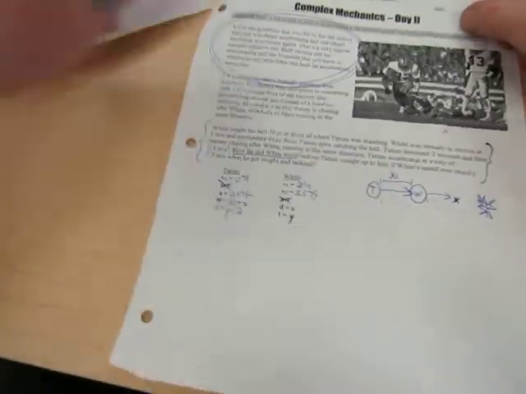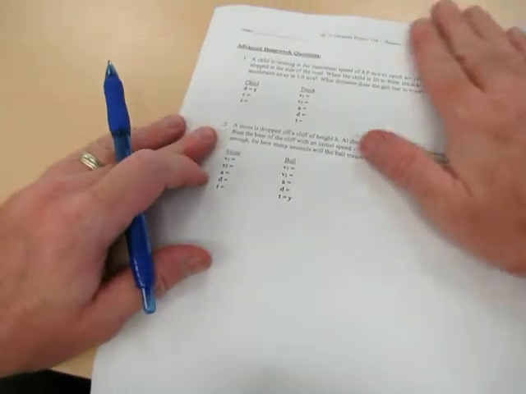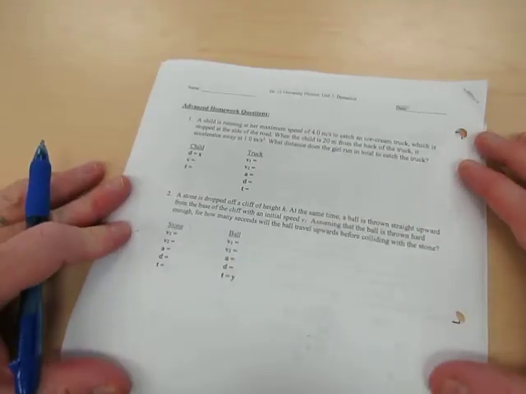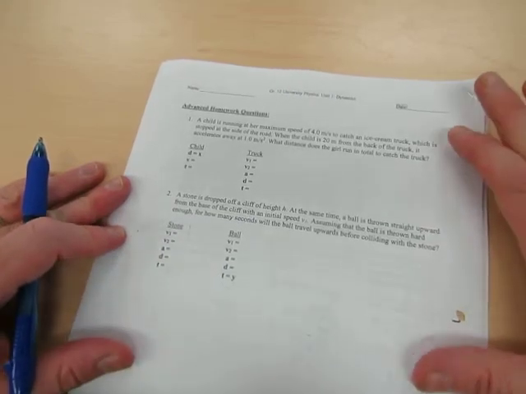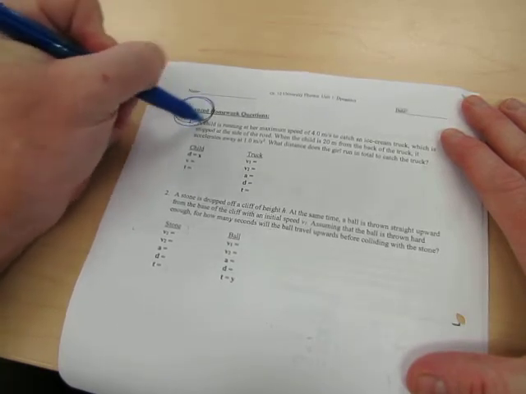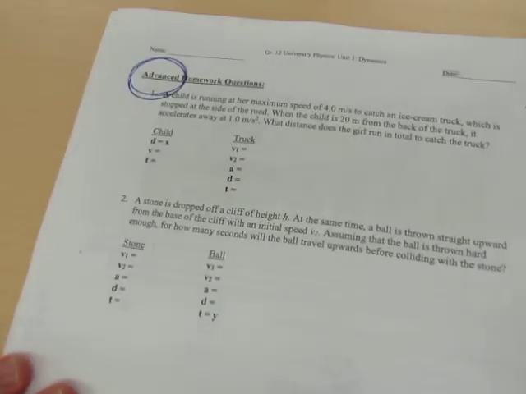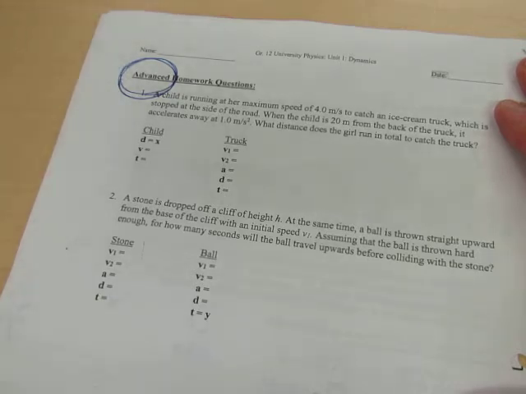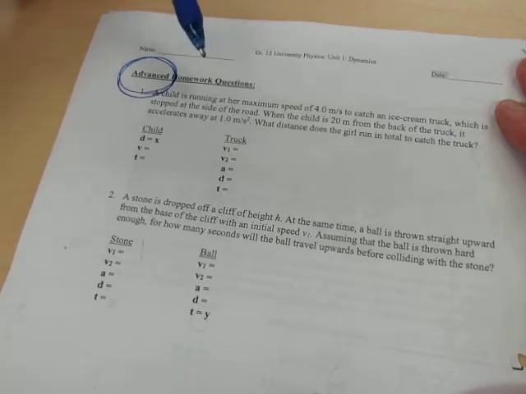And to end off complex mechanics, I am going to leave the cohort that's in the room with these 2 questions to try out. Now there's something different about both of these questions. Notice how I said advanced homework questions. I don't want to skip all the stuff in grade 12 that is advanced. I know I want to try and make learning during COVID as easy as possible and as succinct as possible, but I also want to make sure that you get exposed to things that you're going to need next year.